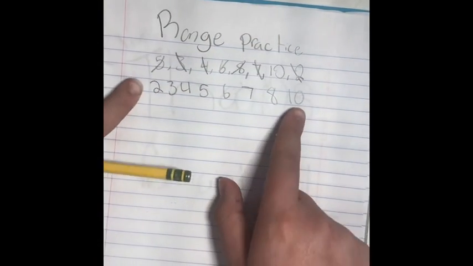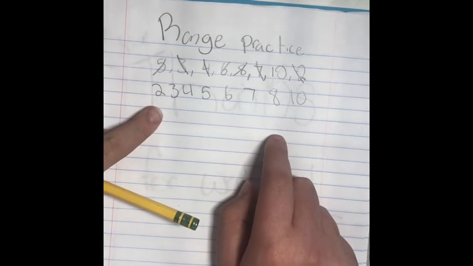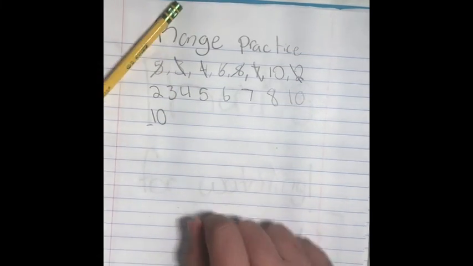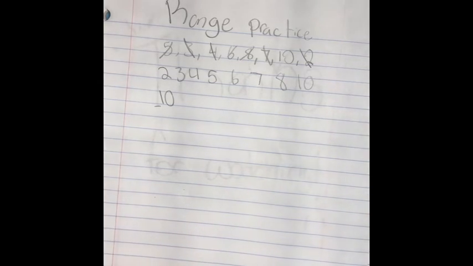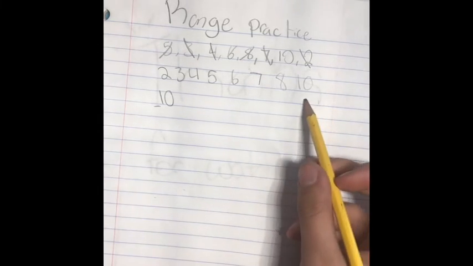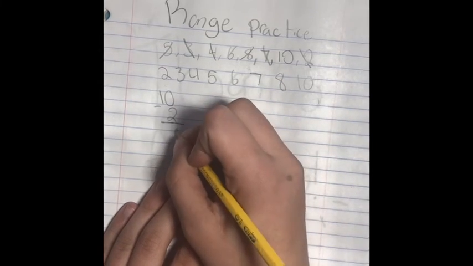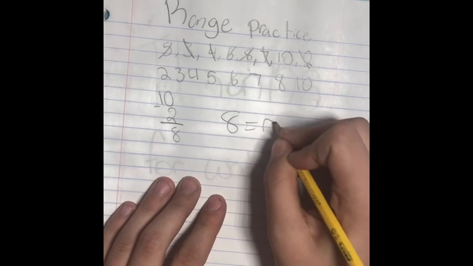So technically you don't have to do this step, but I find that it makes things a lot easier when you're finding the highest and lowest number, because they're right on each end. And so 10 minus 2 would equal 8. And 8 is the range.